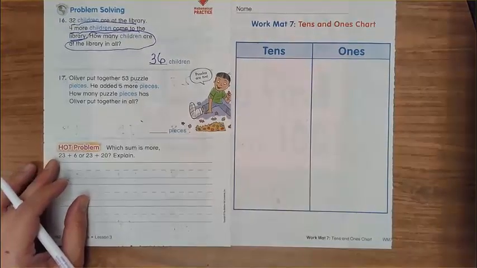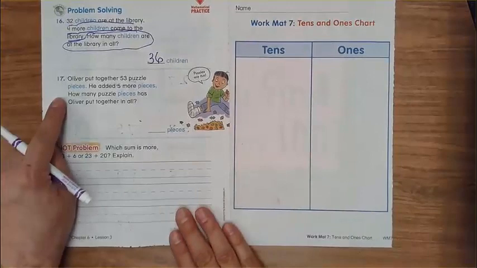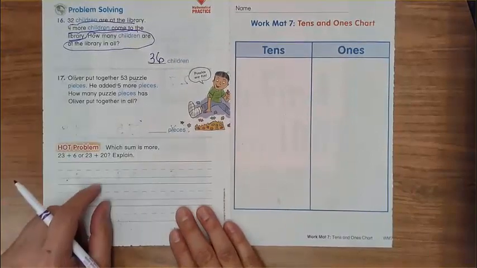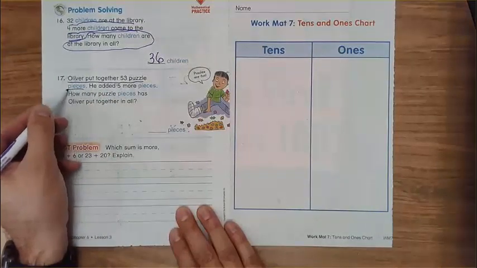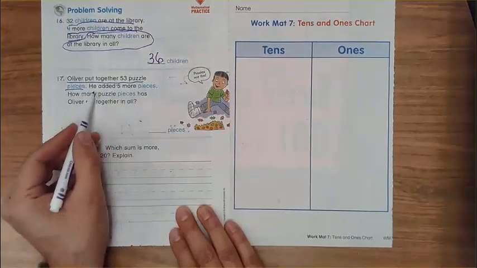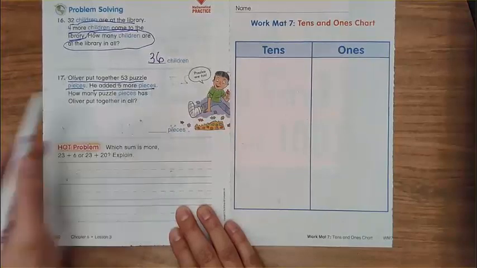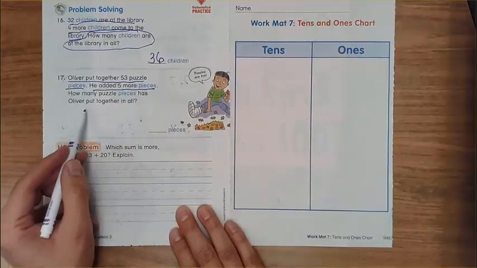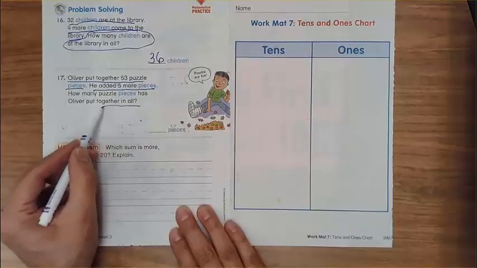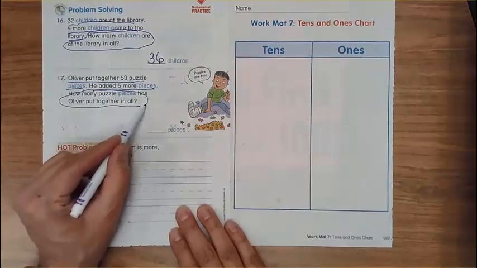Now, number 17 says, Oliver put together 53 puzzle pieces. I'm going to underline that. He added 5 more pieces. How many puzzle pieces does Oliver put together in all? And I'm going to circle that.